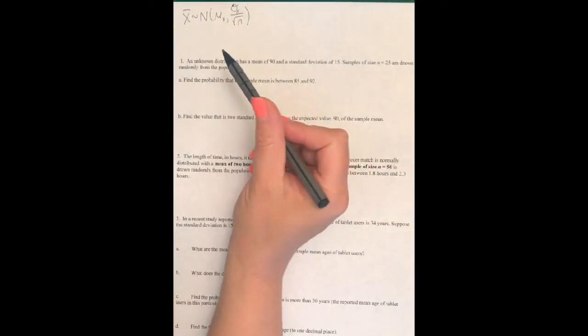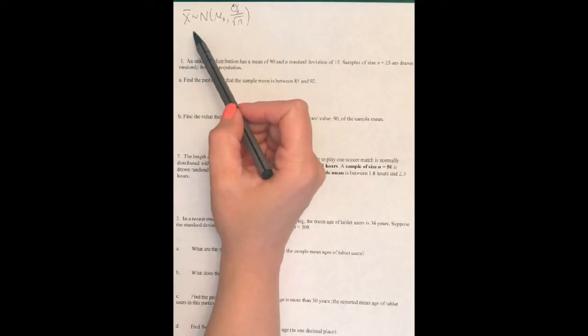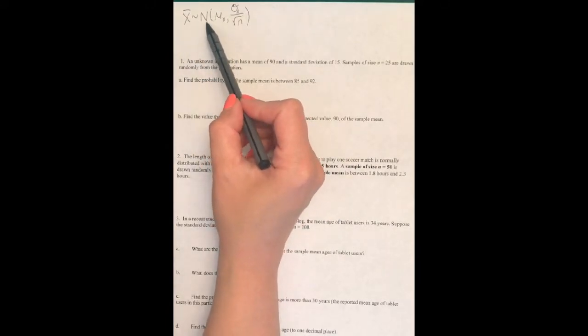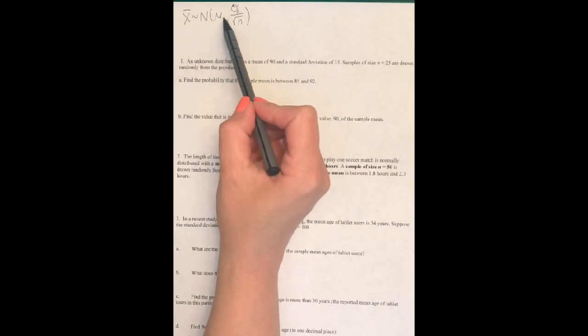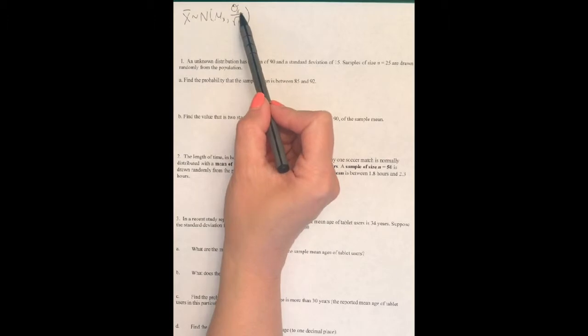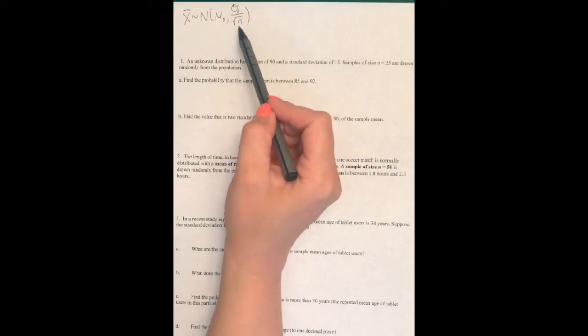Before we get started solving some of these problems, let's take a look at our notation here. So up here we've got x bar tends to follow a normal distribution centered at the mean with the standard deviation divided by the square root of n.